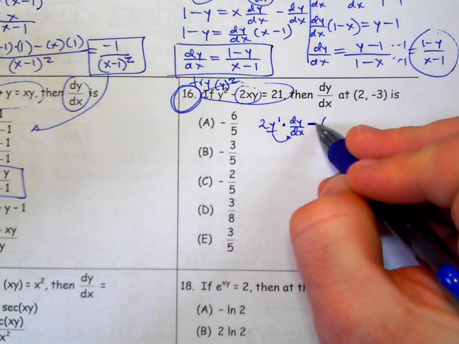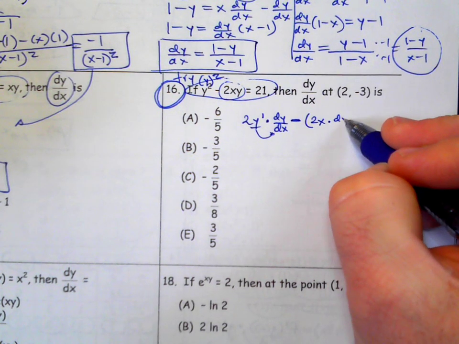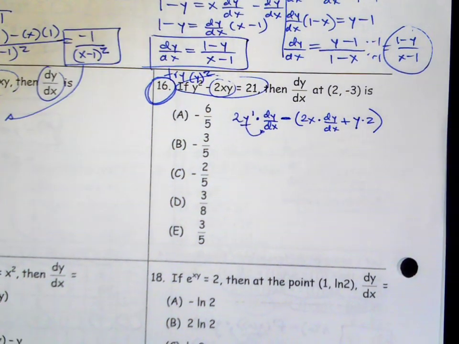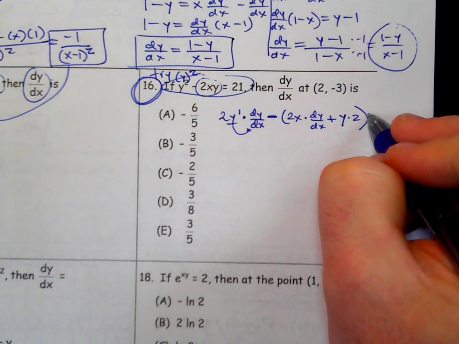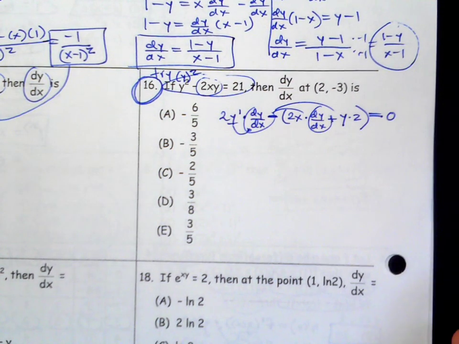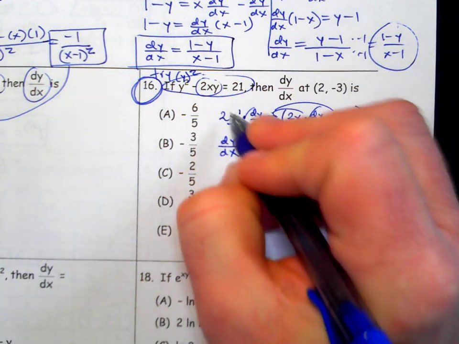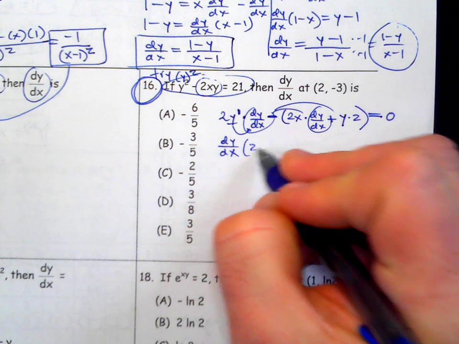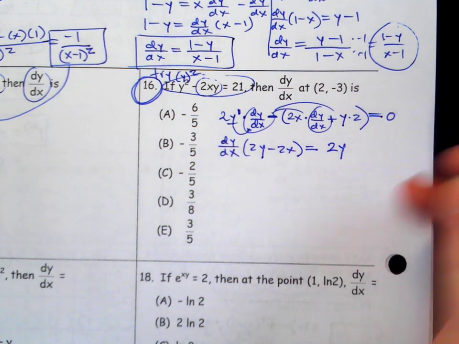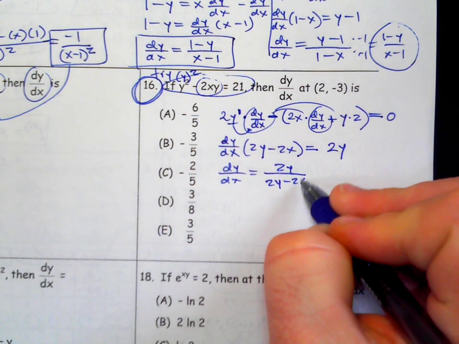Minus, now be careful here. This is going to be a product rule, and you got to subtract it all. So you might want to put parentheses. Ignore the minus here. 2x times derivative of y is dy dx plus y times derivative of 2x is 2. You could apply the 2 to either part. Equals derivative of 21 is 0. Don't put 21. Now we're trying to find dy dx. We need to distribute the negative subtraction so we can get the dy dx's together. Now that's a y to the first power. That's why I'm not using primes here. 2y minus 2x equals, this is a minus 2y that we're going to add to the other side, positive 2y. So dy dx equals 2y over 2y minus 2x.